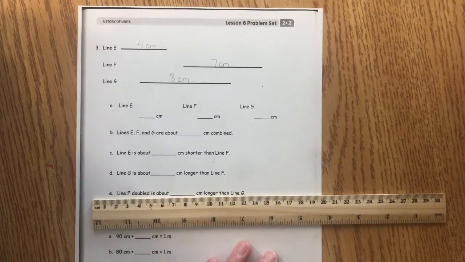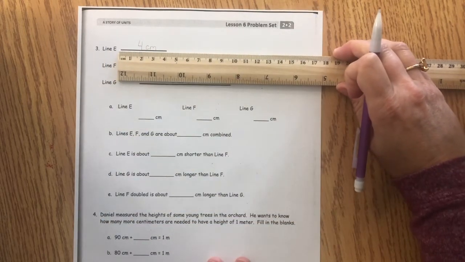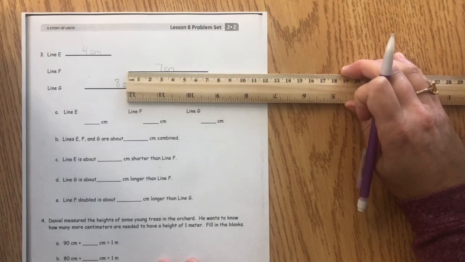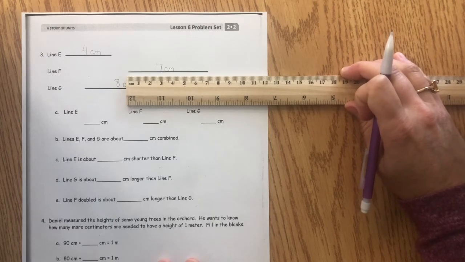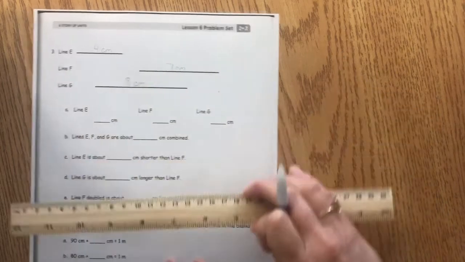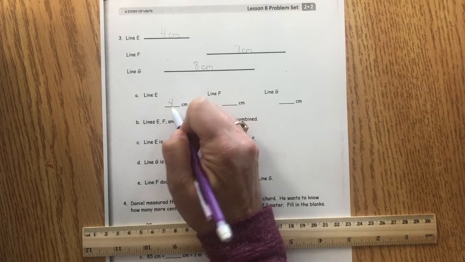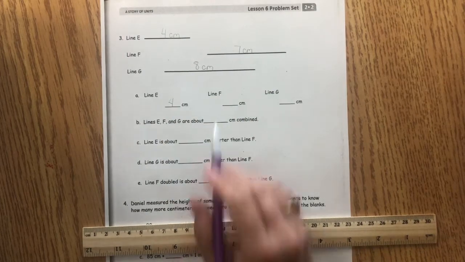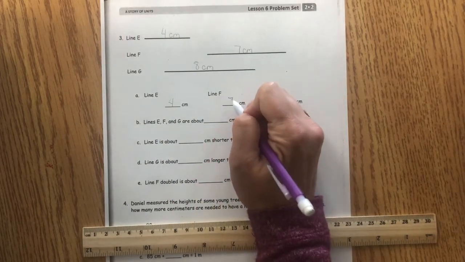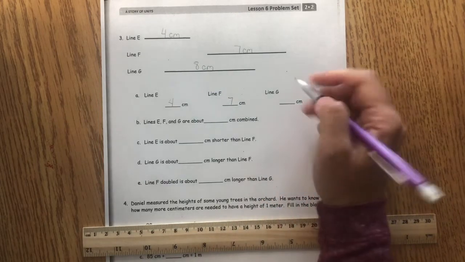That I got. For line E, I got 4 centimeters. For line F, I got 7 centimeters. And for line G, I got 8 centimeters. So then I can fill in my blanks. 4 centimeters for line E. Line F, 7 centimeters. And line G is 8 centimeters.